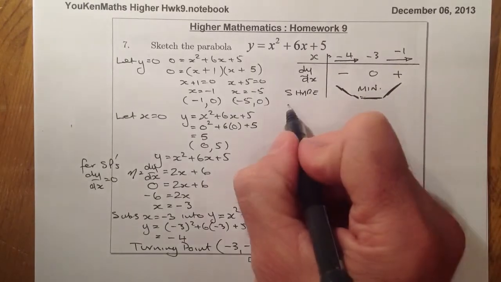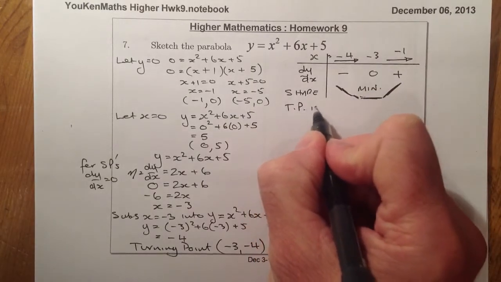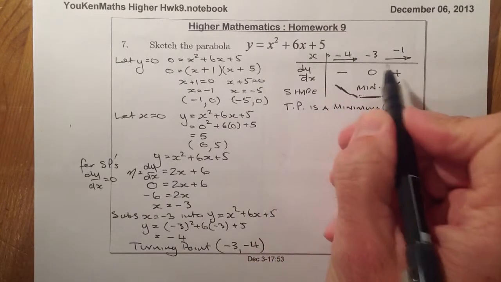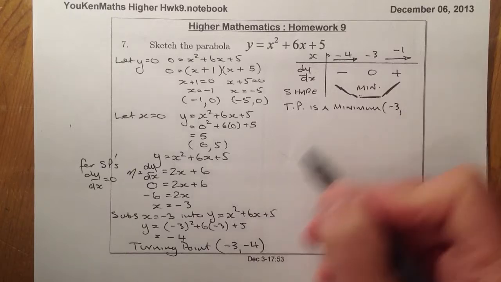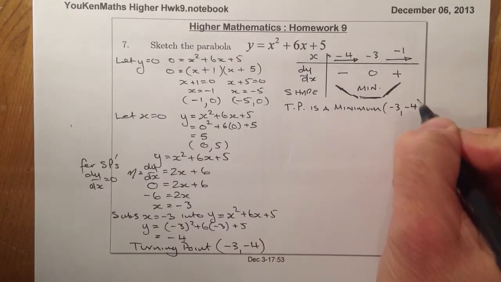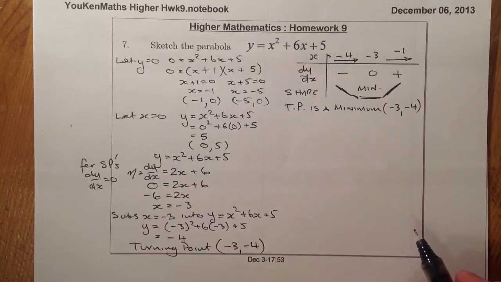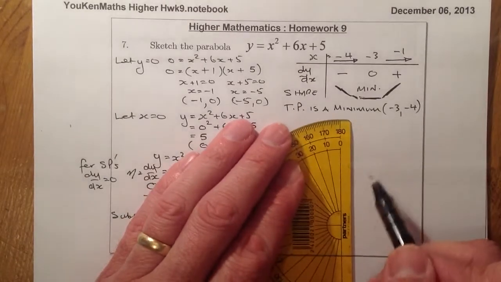Okay, so I'll just say that the turning point is a minimum, and it's at the point -3, -4. Okay, and that's all I need to draw the curve. So that would be me set up. Right, so what I'll do from there is I'll just do a quick sketch of it down here.